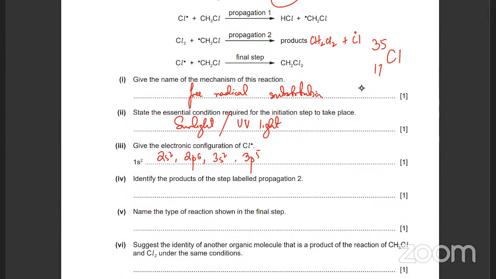अब ये पता नहीं कि उन्होंने, are they asking you to name this? This one is dichloromethane. Or you can just write it. Name the type of reaction. What is the final step known as?